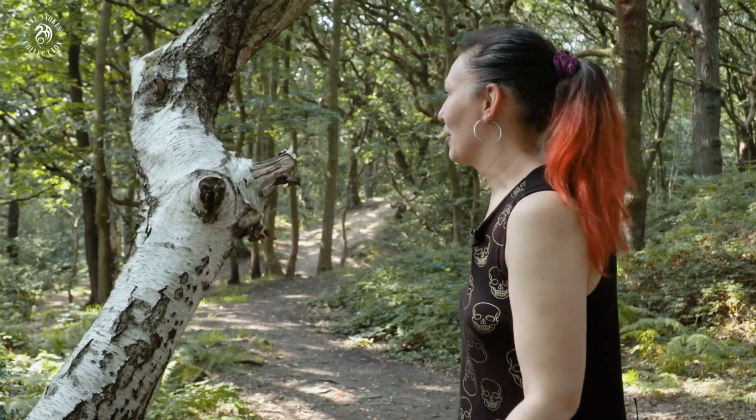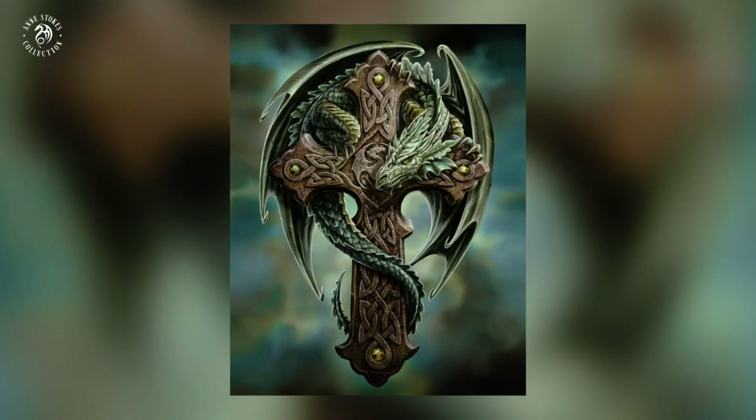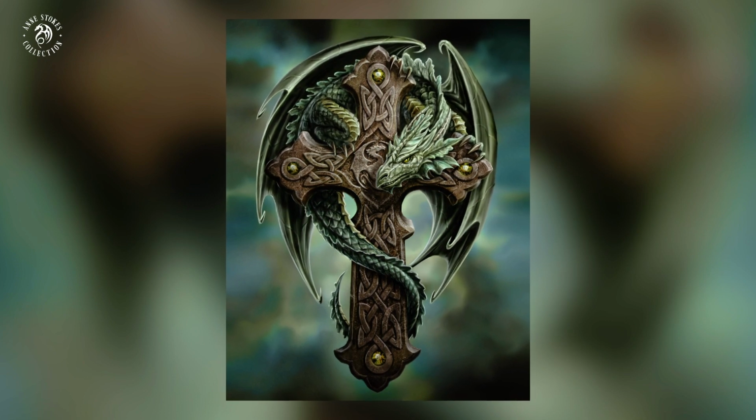Now, I always found this a really beautiful place to walk around with my dog, and it was certainly the inspiration for me behind my picture Woodland Guardian, which is what we're going to tell you about in this week's video.